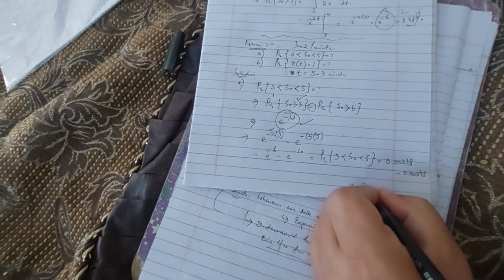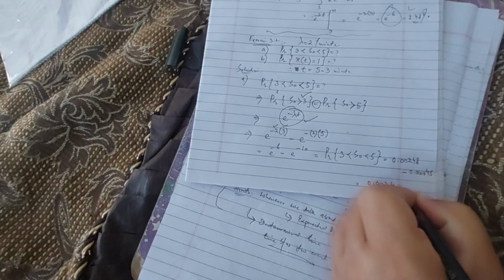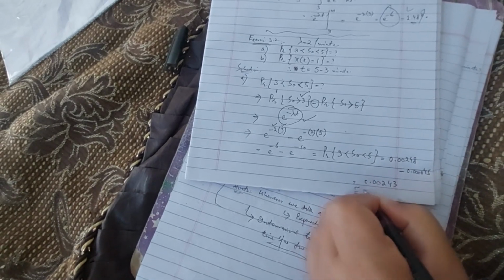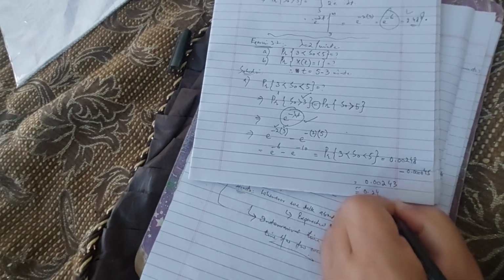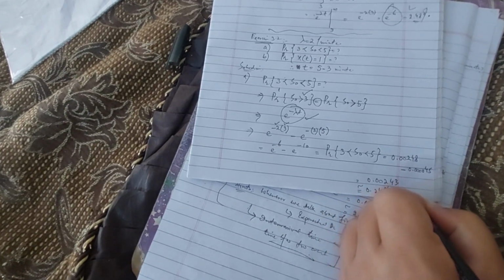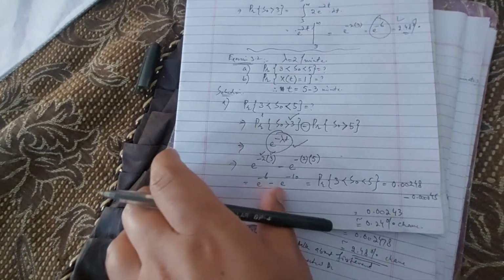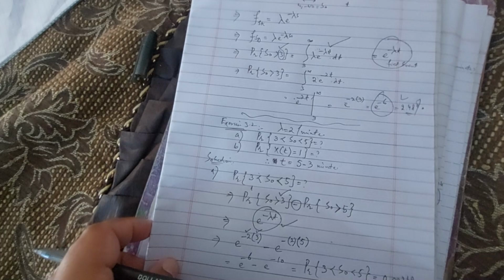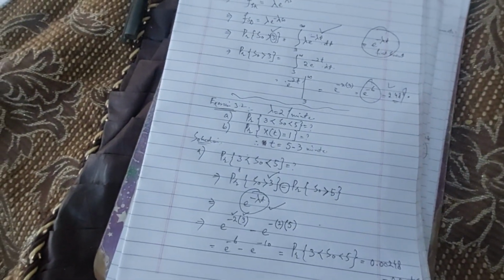Okay, so this will become 0.00243, which is equivalent to 0.24% chance that the first emission is between 3 and 5 minutes. Okay, I will do part B in the next video.